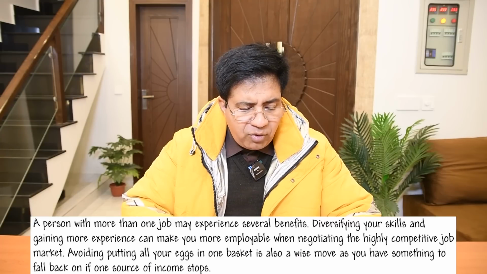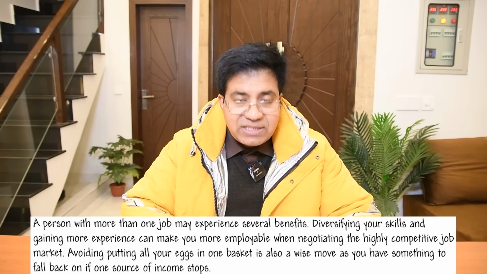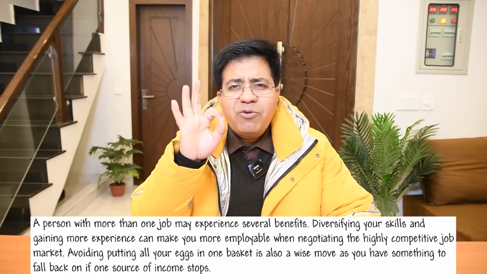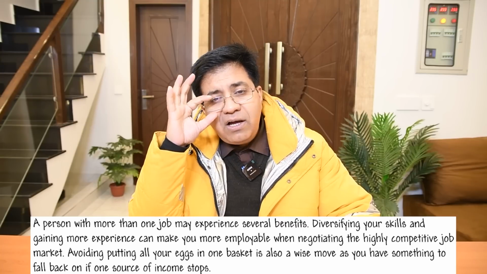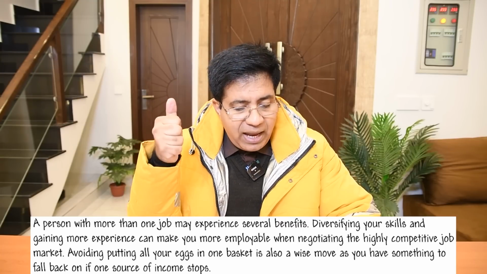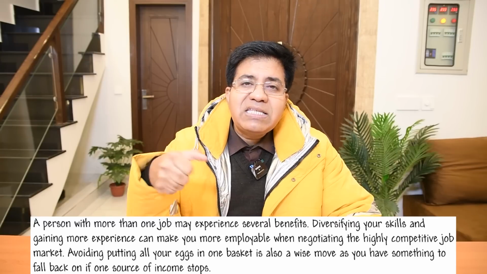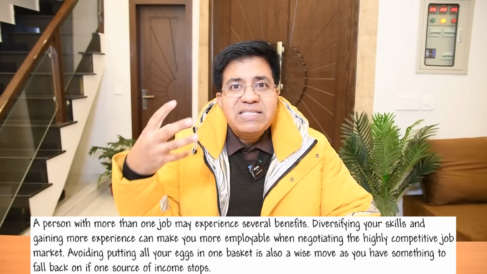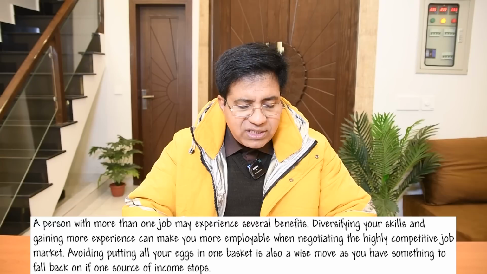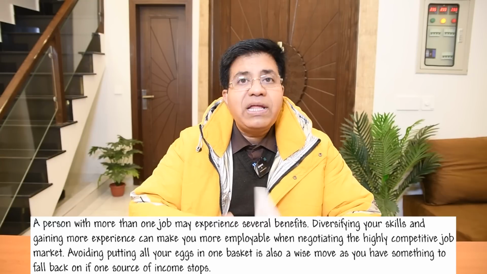A person with more than one job may experience several benefits. See what a wonderful paragraph. It starts with the punchline. And the first sentence tells us that this paragraph contains the benefits, and that's the question: what are the advantages of having more than one job?